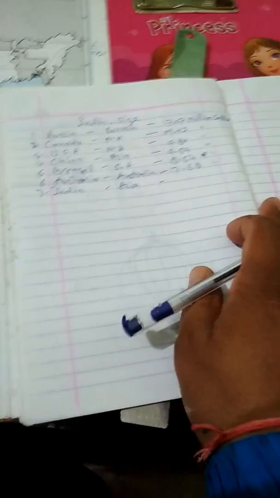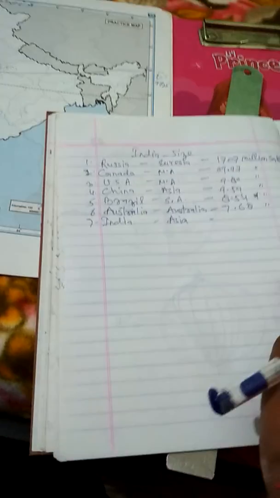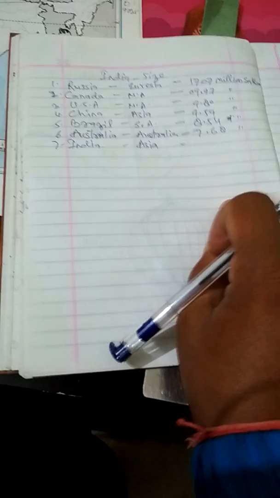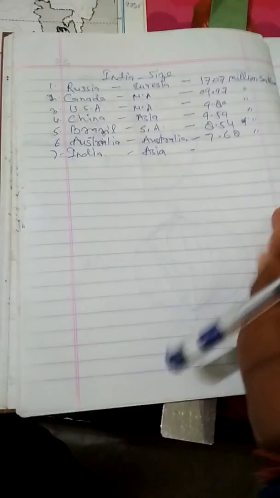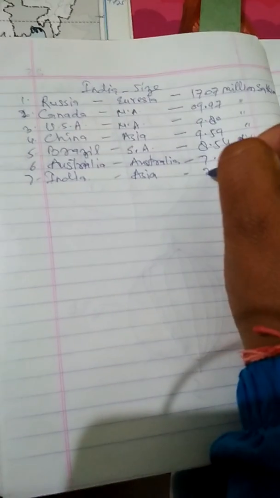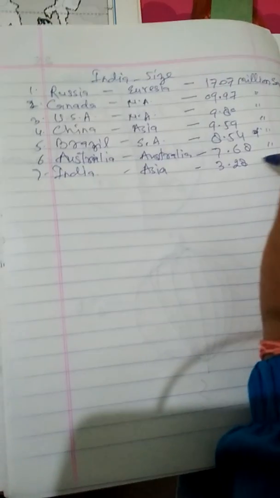Now, what is the area of India? So, guess it. Think. Okay, I think you are right. 3.28 million square kilometer area is the area of India.